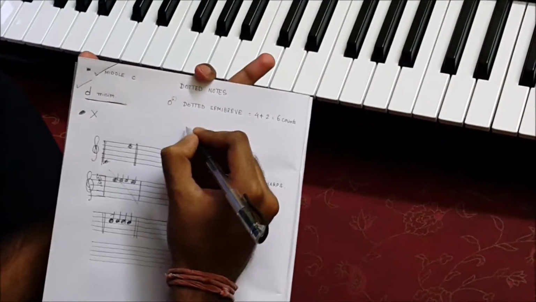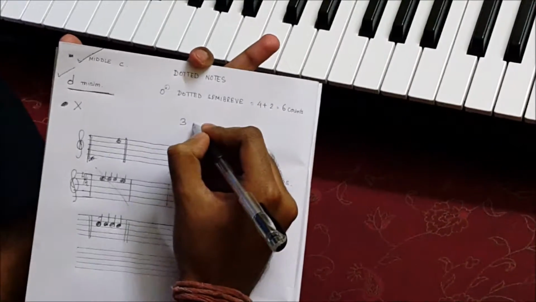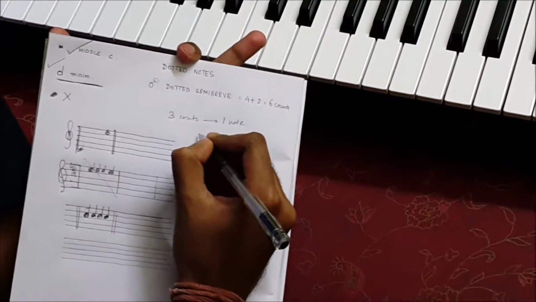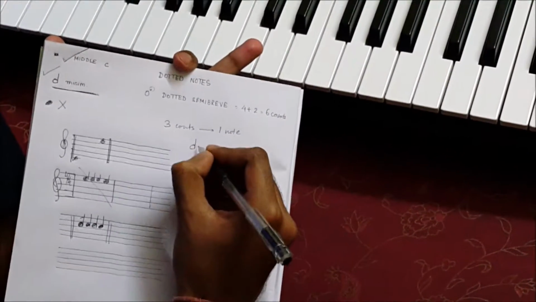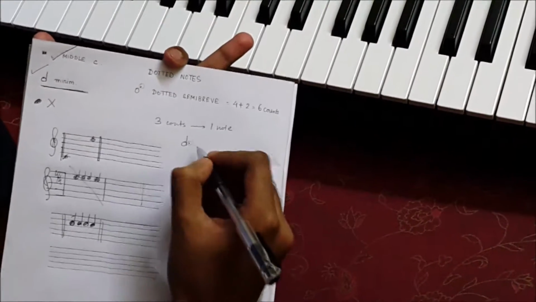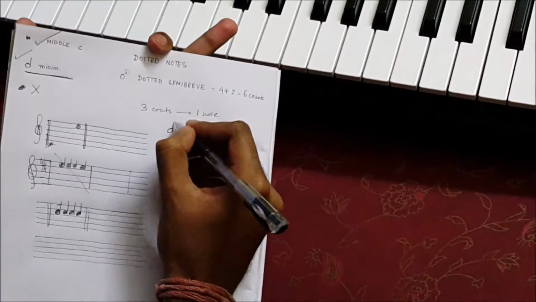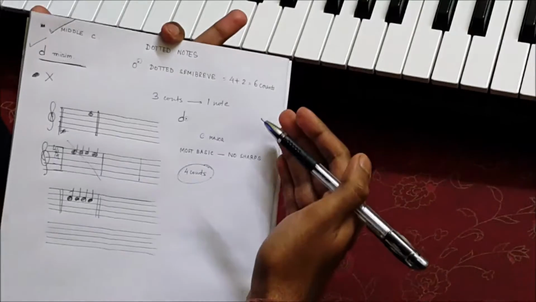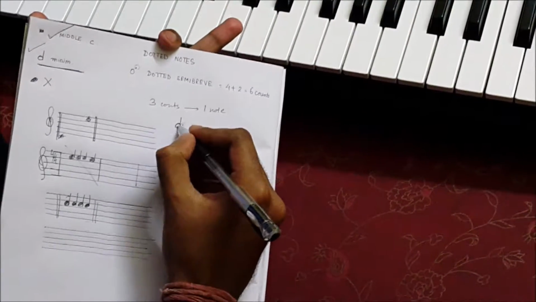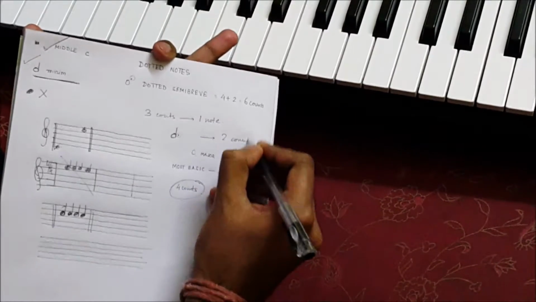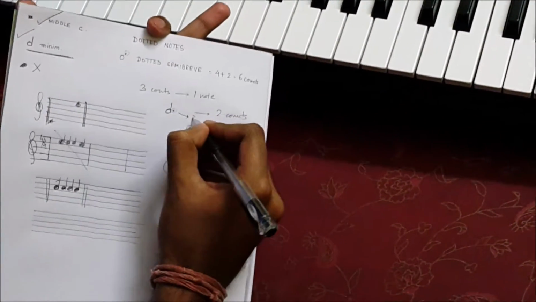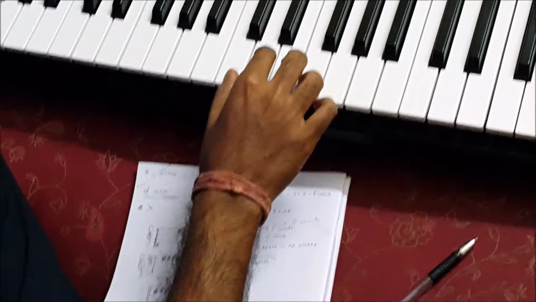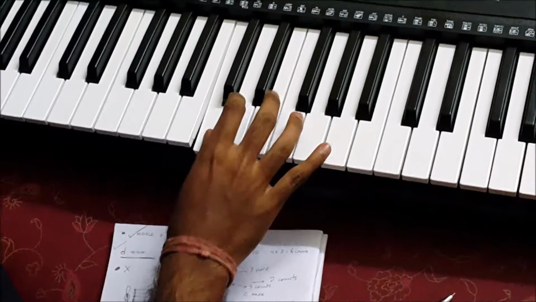When you need 3 counts for a single note, you can use a dotted minim. What does a dot do? A dot makes the note 1.5 times its length. A minim generally weighs 2 counts. With a dot, it will weigh 3 counts. So you can play this. 1, 2, 3, 4.